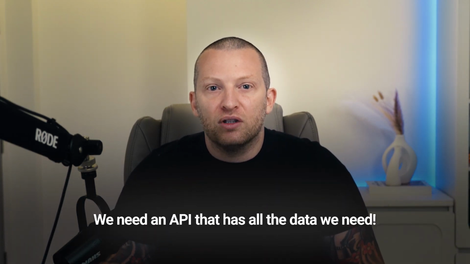But first, let's build out the functionality for this app. The backend functions that are going to power the whole app. So we actually need accurate information. Up till now, we've been using dummy data. We need an API that has all the data we need.